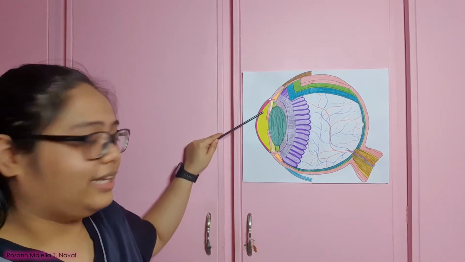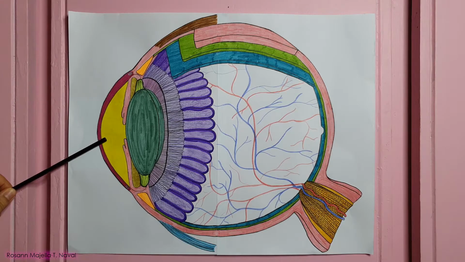Behind that is the anterior chamber. It is filled with aqueous humor, which is a clear liquid of about 250 microliters and is produced at about 2.5 microliters per minute. Its composition is similar to that of plasma, but has higher concentrations of ascorbate, pyruvate, and lactate, and has lower concentrations of protein, urea, and glucose.